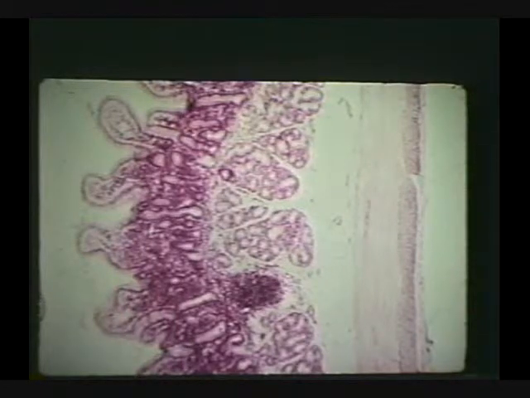Simple squamous. That's a tissue. Parietal peritoneum. Thank you, Jennifer. Excellent answer. Why? Because the duodenum is retroperitoneal, isn't it? So this is what's holding it against the wall, so it's a parietal peritoneum.